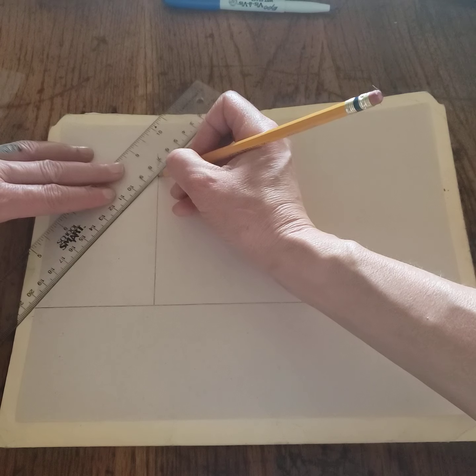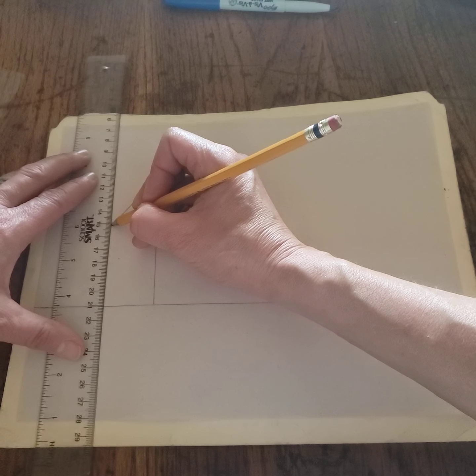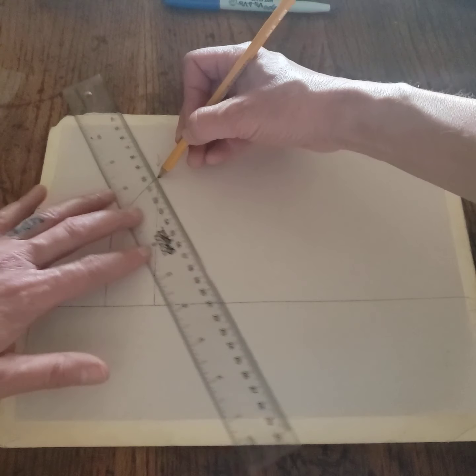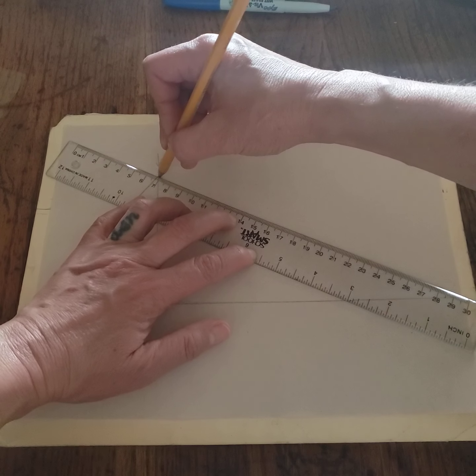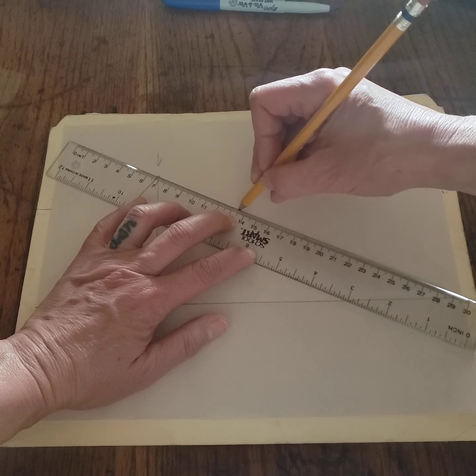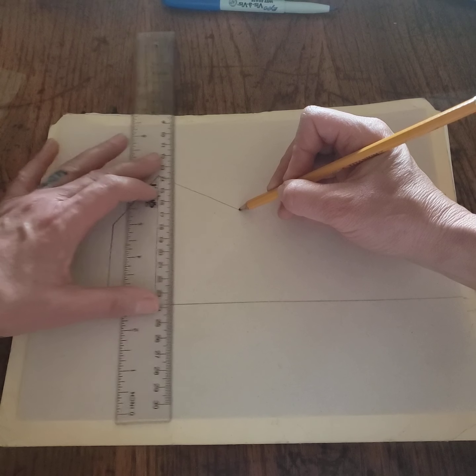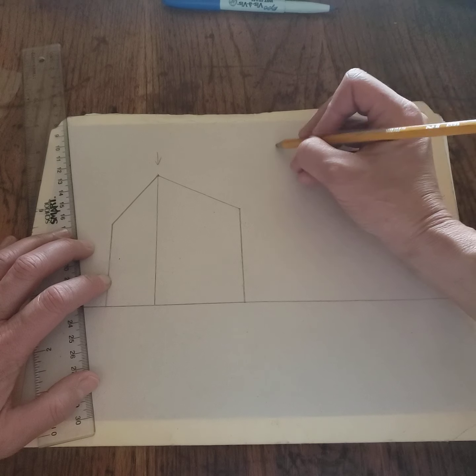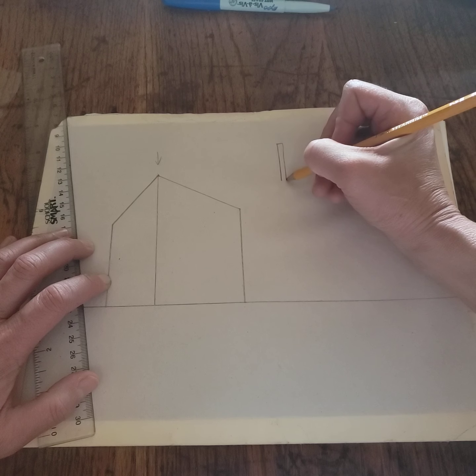I need a left side, angle to the left vanishing point, and we'll go back about that wide, I guess. We need to extend the right side towards the right vanishing point. That's how wide that one is going to be. There's our block and a model H out of rectangles.